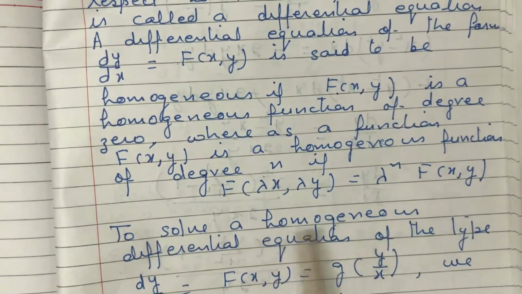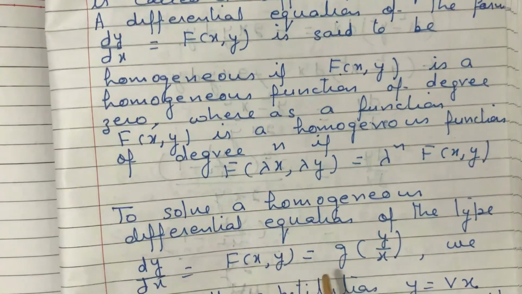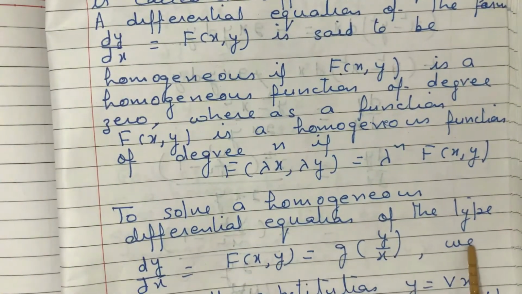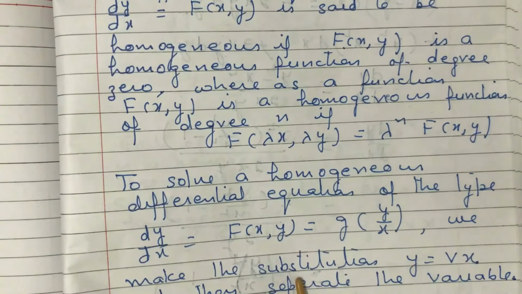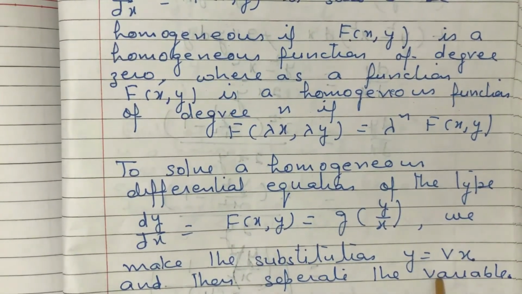To solve the homogeneous differential equation of the type dy by dx is equal to f(x,y) is equal to g(y by x), we make the substitution y is equal to vx and then separate the variables.